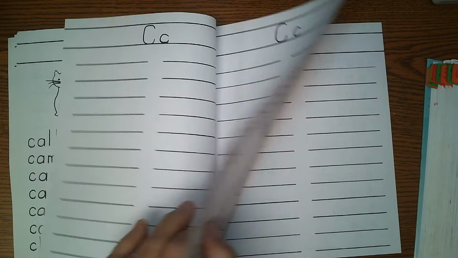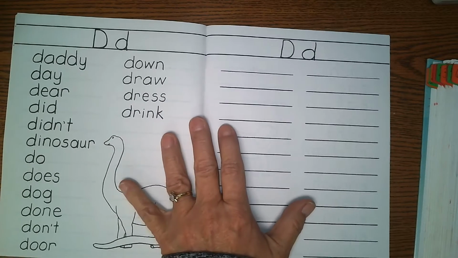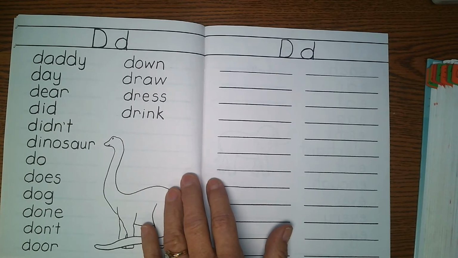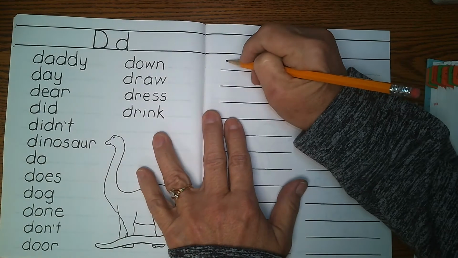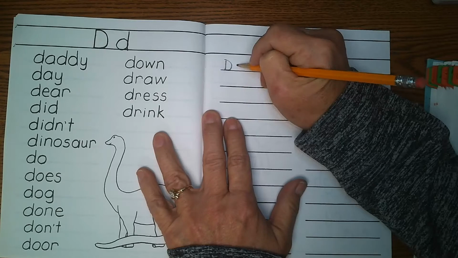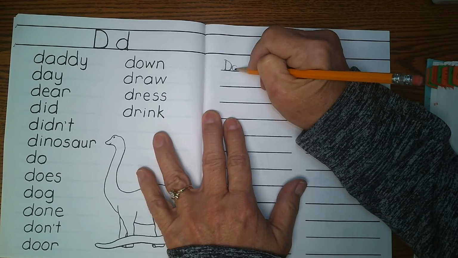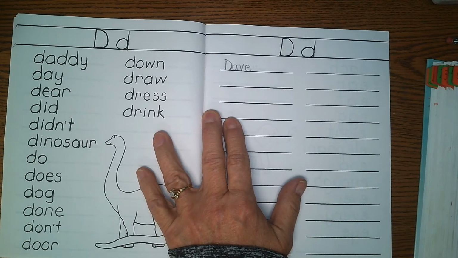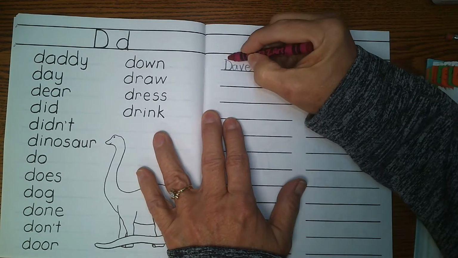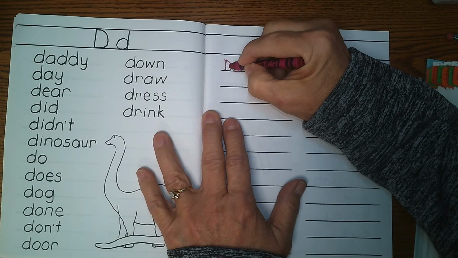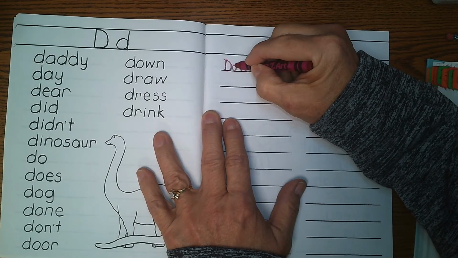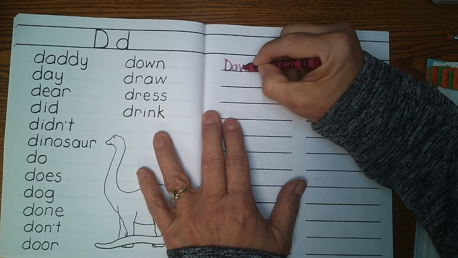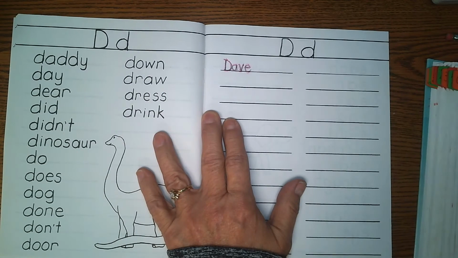And I turn to the D page, and we have a vowel consonant E name, Dave. D, capital D, A, V, E. Dave is the name of the person that my sister married. D-A-V-E. That's a vowel consonant E word.